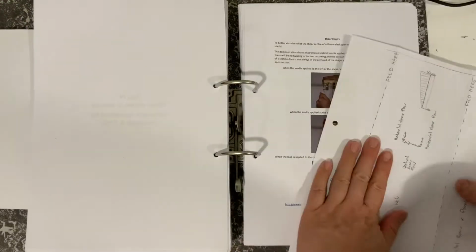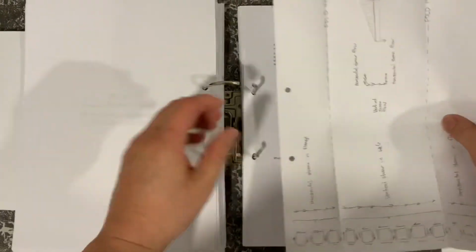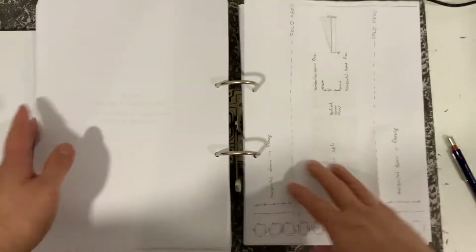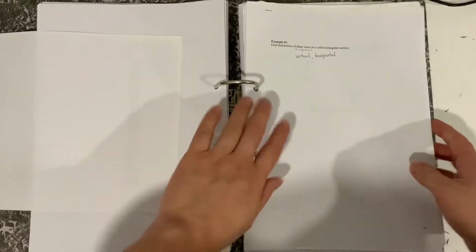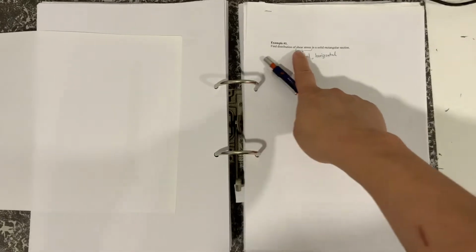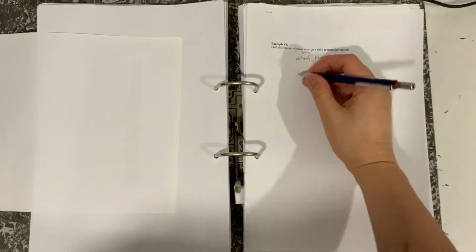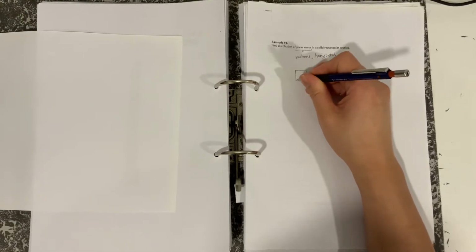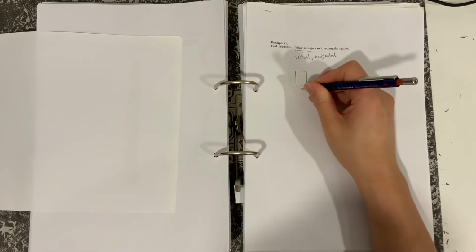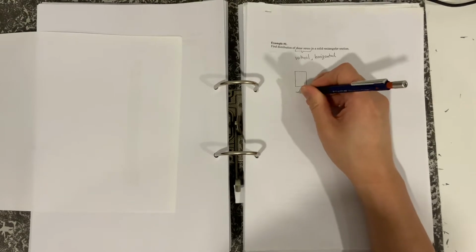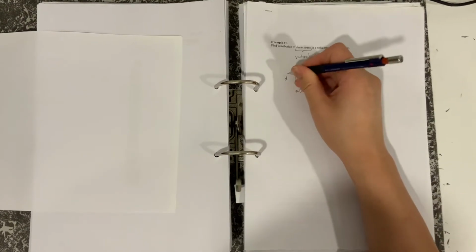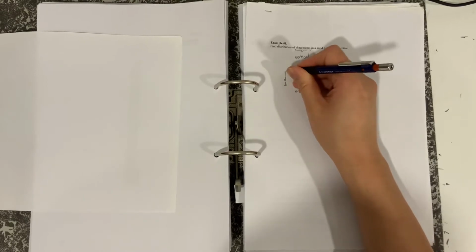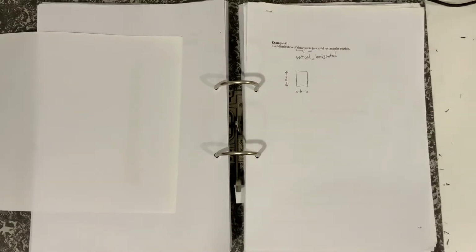So we'll talk about that later on, but I thought it might be nice just to introduce you to that at this stage. So I remember the question was: find the distribution of shear stresses in a solid rectangular section. So we could draw the solid rectangular section like here, and we could label it up. B is the breadth, of course, and D is the depth of the section, which we will see there.